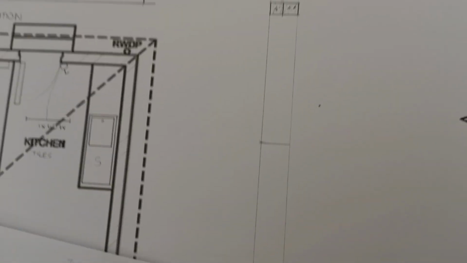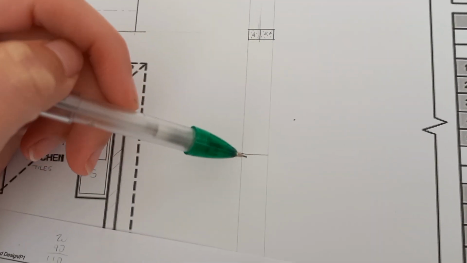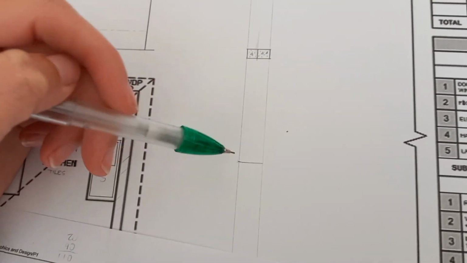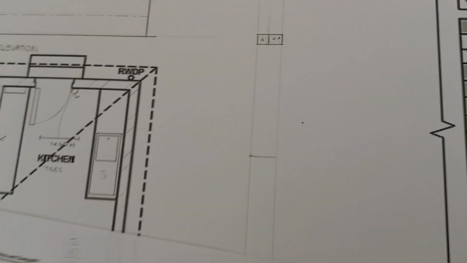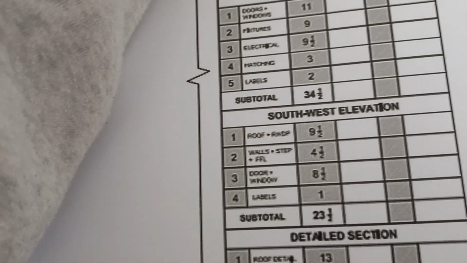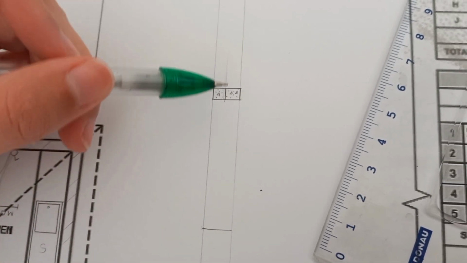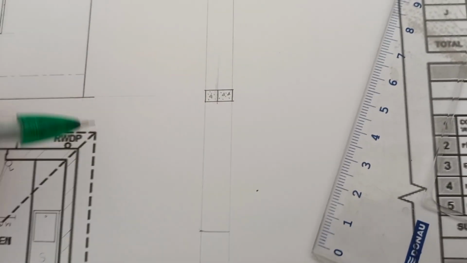Okay, so now we're going to move on and finish our window over here. We've obviously got our height of the window in, so we still need to do our windowsill over here, but we still need to do our window in the middle. So with the middle bit, you're going to take your ruler and make a halfway line going through this line here. Just a light little halfway construction line going through there. So I'm going to do that quickly.